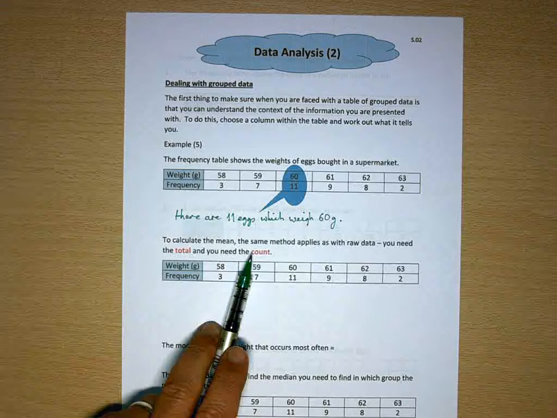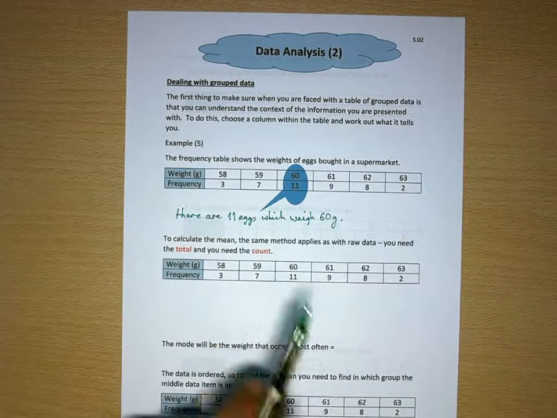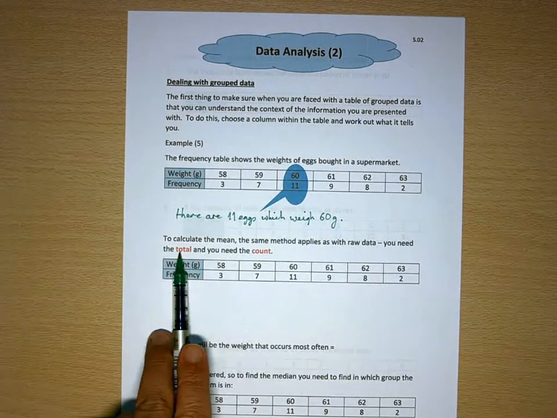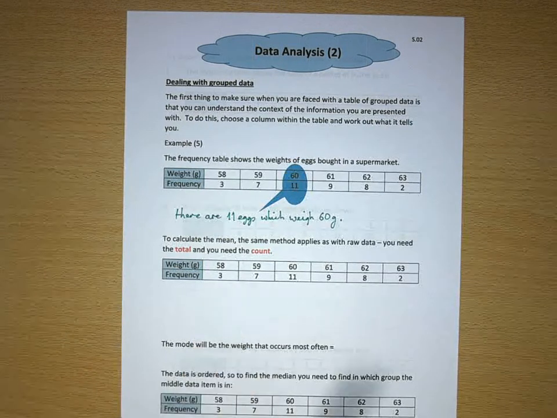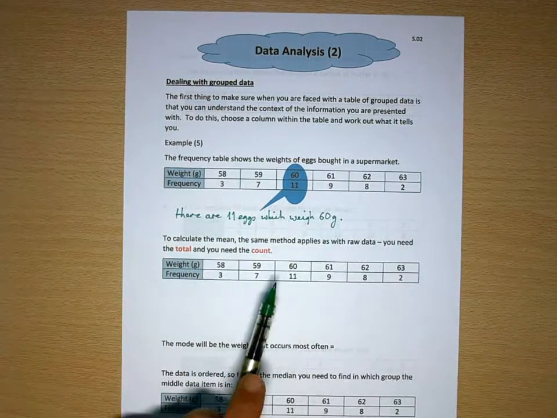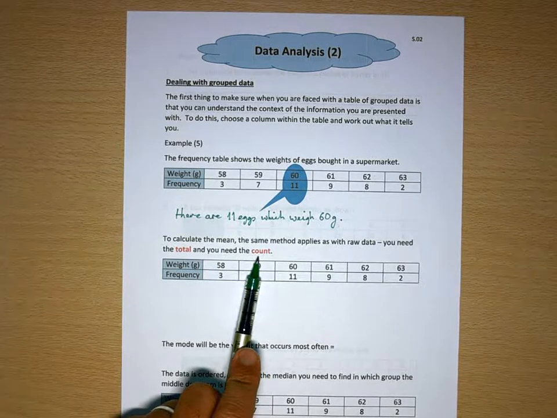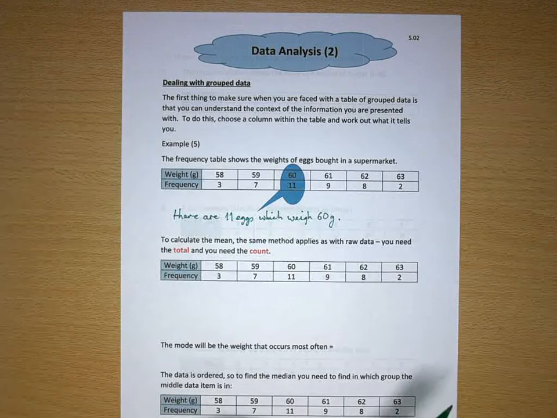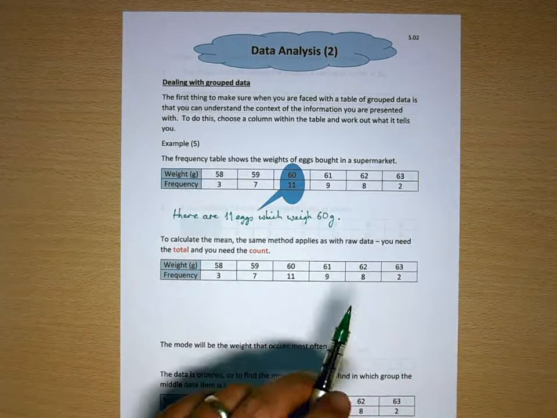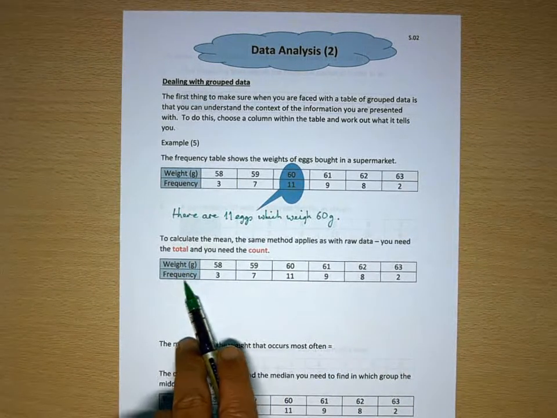Now, to calculate the mean, same method applies as with raw data. We want to find the total weight and the count. How many eggs are there altogether? Sometimes the count will be given in the question. They will say there are 17 eggs or 28 eggs or however many there are. Other times you have to work it out from the frequency.